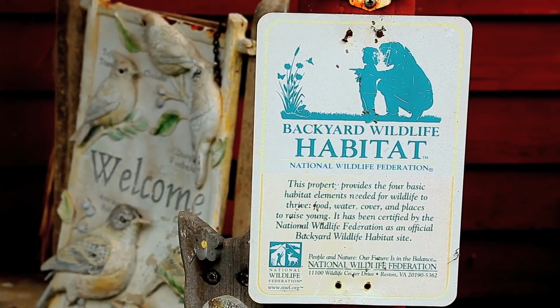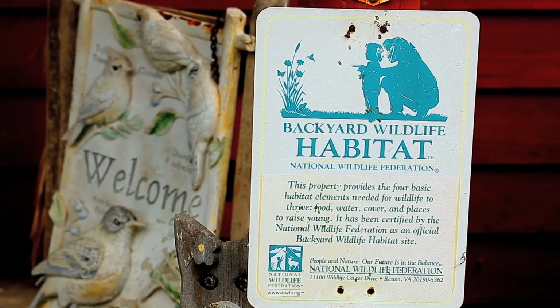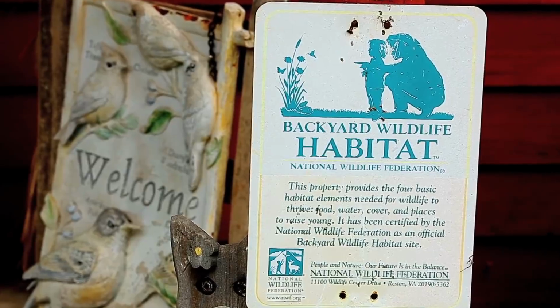And you're a certified wildlife habitat, correct? That's correct. And that's issued through who? The National Wildlife Federation. Wow, that's a pretty big accomplishment just in itself. Right. I mean, they don't just give that away. Now we had to prove that we had those three things, and that the habitat was here for the birds.